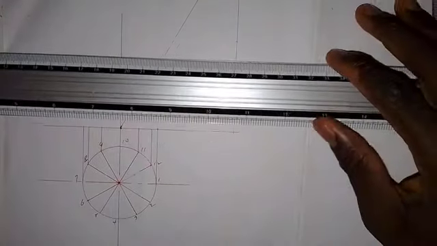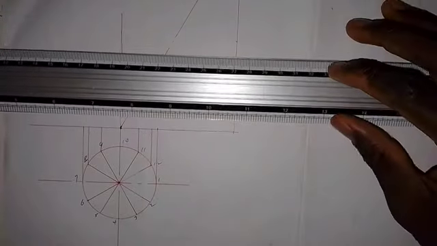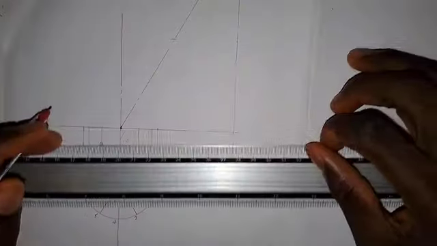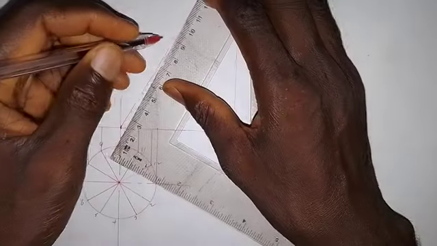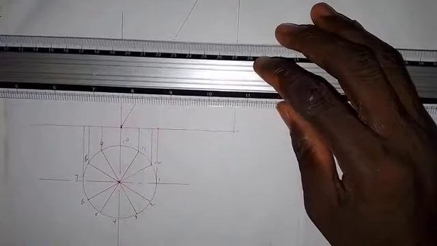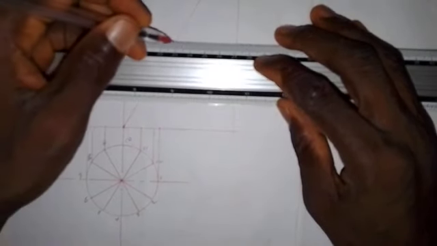So all I need to do is to transfer this point. So I transfer this point to this line here, so that this is where we have the height of the cylinder. So then from this point here, I will draw a horizontal line. So draw a horizontal line like this.